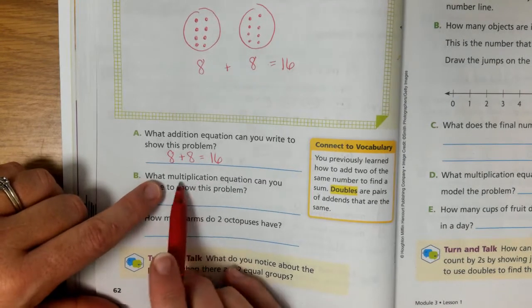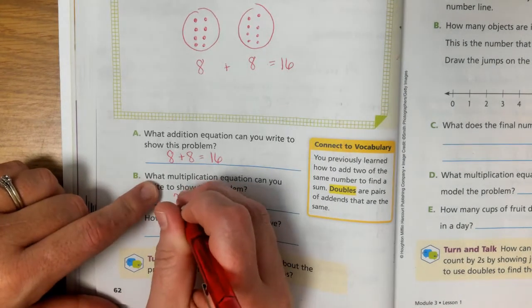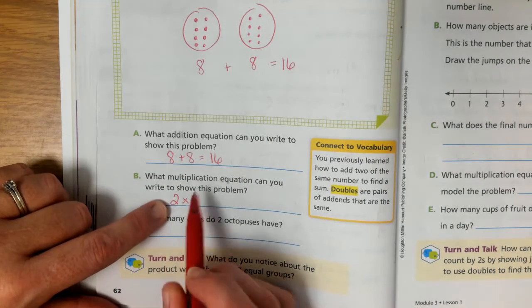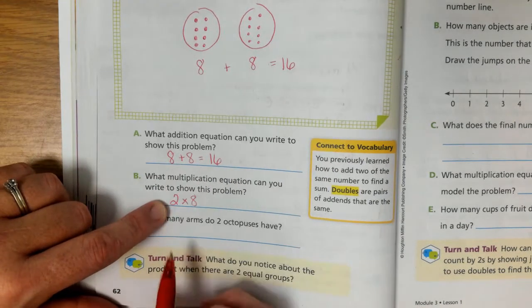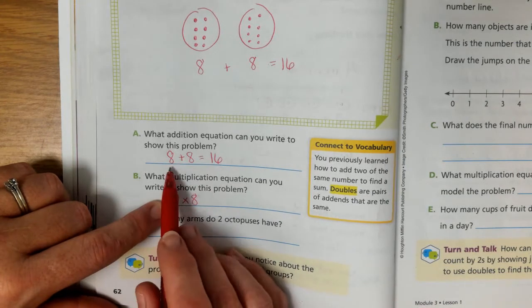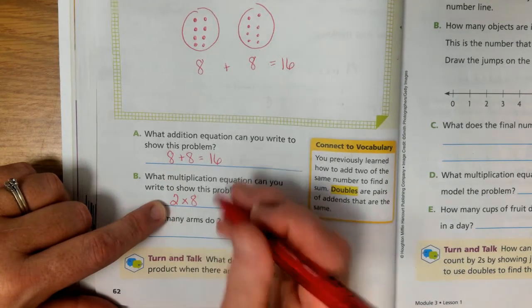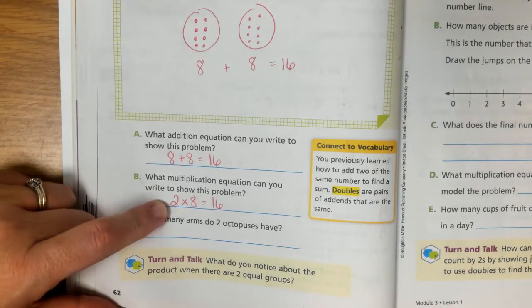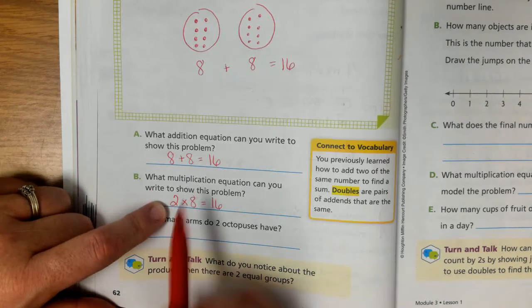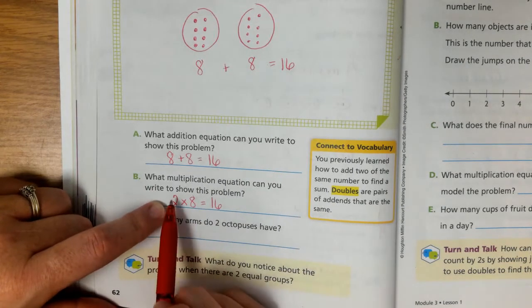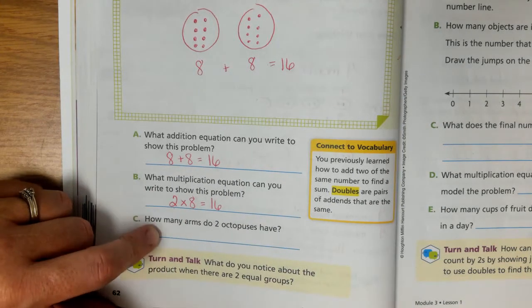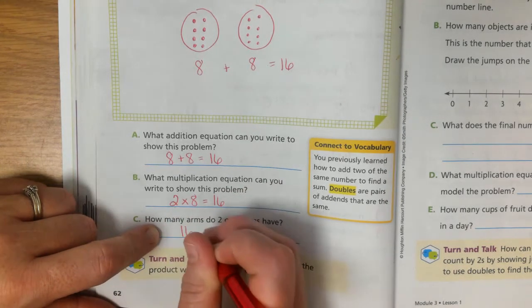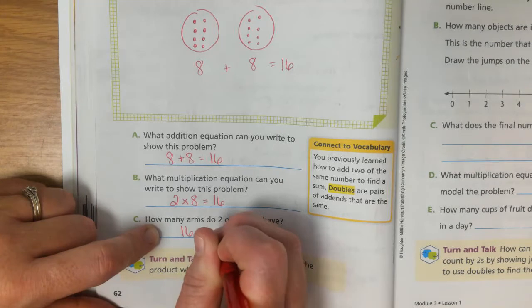So a multiplication equation that I could write would be 2 times 8, because I have 2 8s. There are 2 of the same number. So 2 times 8 equals 16, because I know that 8 plus 8 equals 16. So how many arms do 2 octopuses have? They have 16 arms.